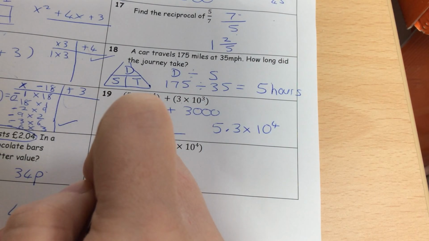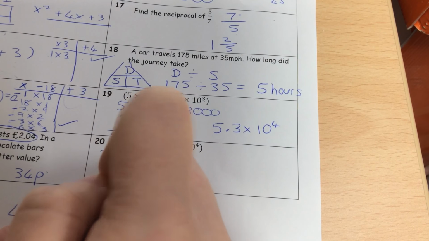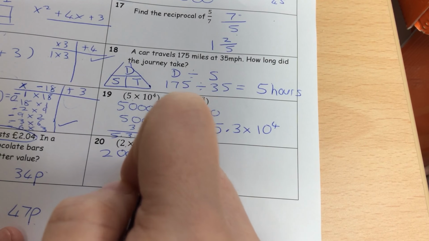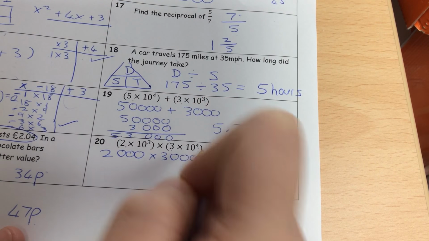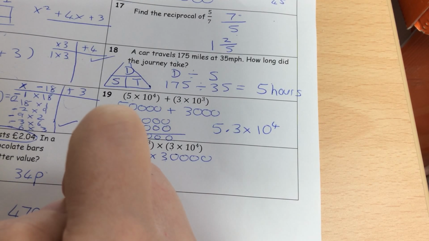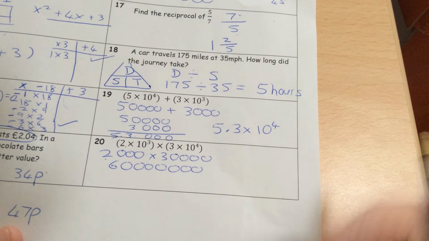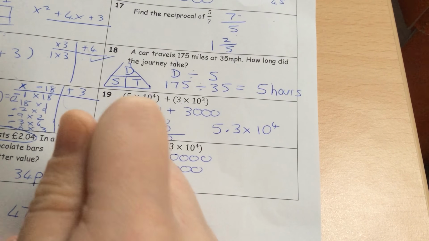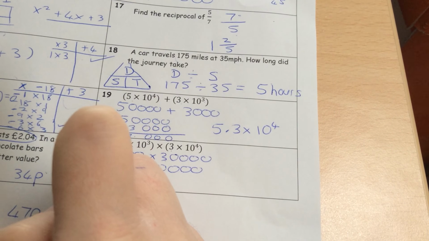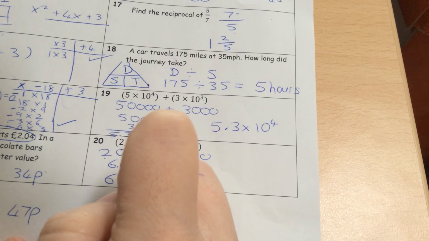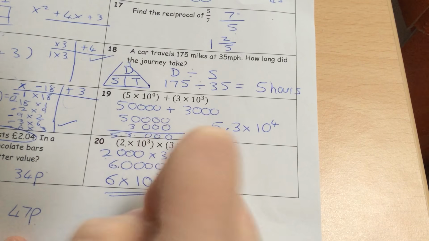I'm going to make this number 3 times bigger. I'm going to make this number 4 times bigger. 2 times 3 is 6. And I've got 7 zeros. Writing in standard form would be 6 times 10. If I'm putting my dot there, 1, 2, 3, 4, 5, 6, 7 to the end.